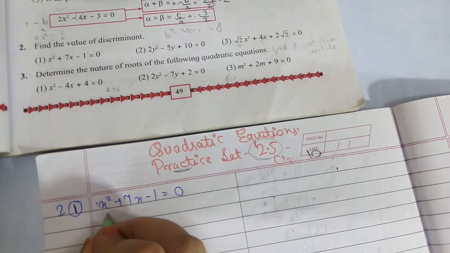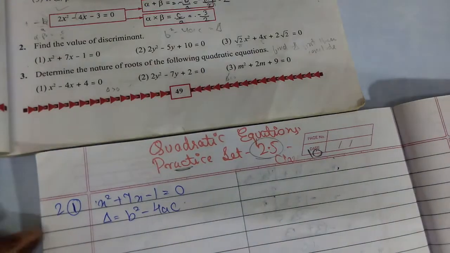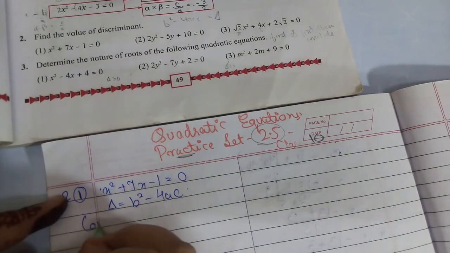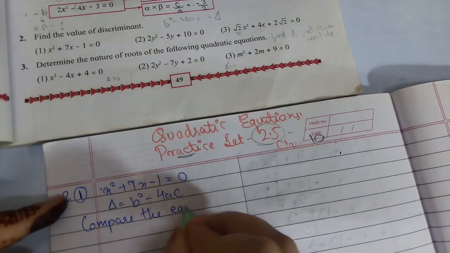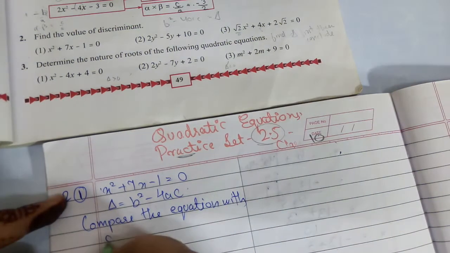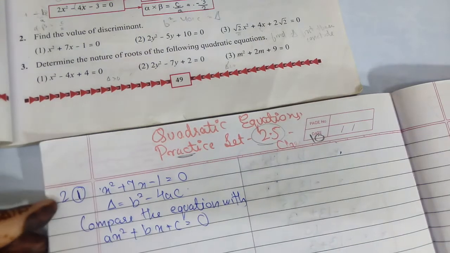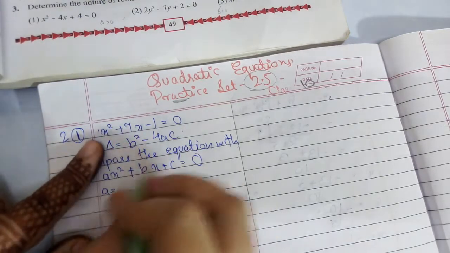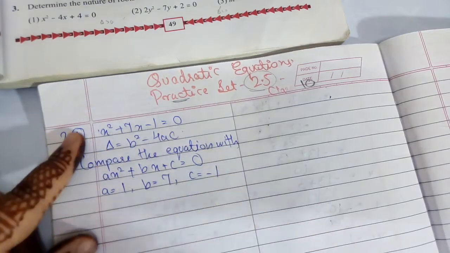It means delta, or b square minus 4ac value, we have to find out. So first we will compare the given equation with the general form. So first I'm writing here, compare the equation with ax square plus bx plus c is equal to 0. Alright. And first write the values: value of a is 1, value of b is equal to 7 and value of c is equal to -1.